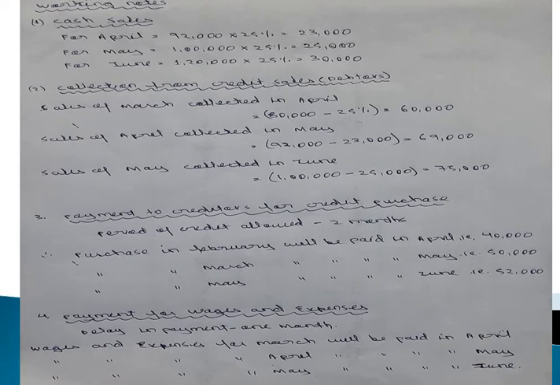Then if you look at working note number 3, it says payment to creditors for credit purchase. So remember, the period of credit allowed is 2 months. So purchase in February will be paid in April, that is 40,000. Then purchase in March will be paid in May, that is 50,000. Then purchase in May will be paid in the month of June, that is 52,000. Then also point number 4, payment for wages and expenses. The delay in payment is 1 month. So wages and expenses for the month of March we pay in April. Then in the month of April we pay in May. In the month of May will be paid in June.